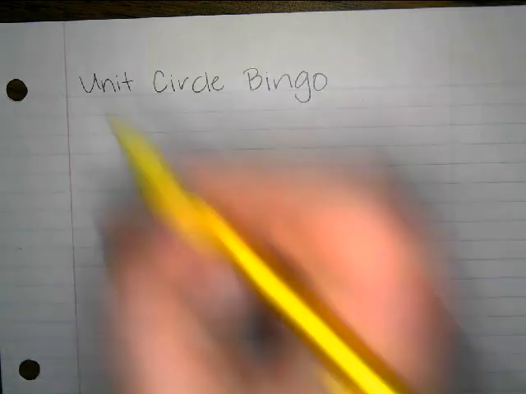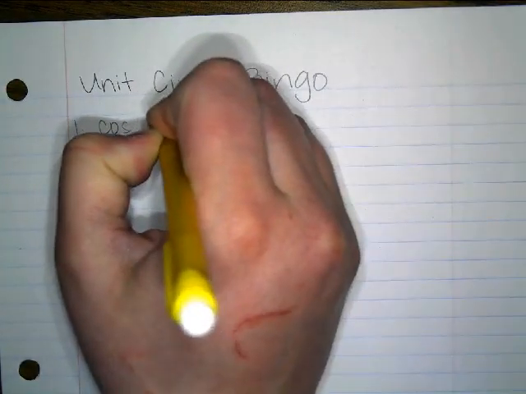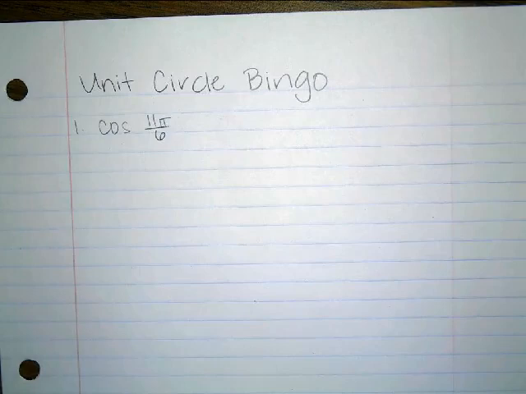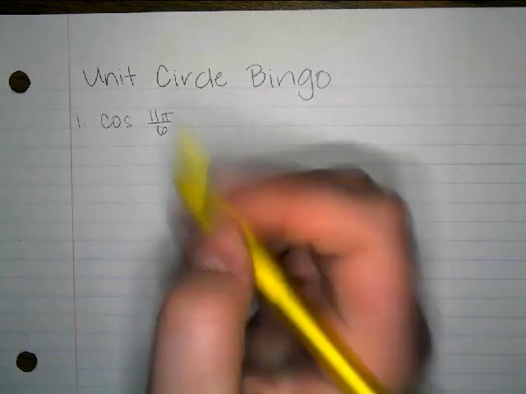First problem is cos 11 pi over 6. Cosine 11 pi over 6.